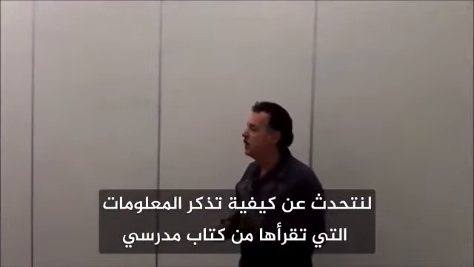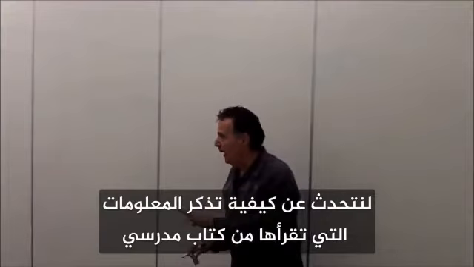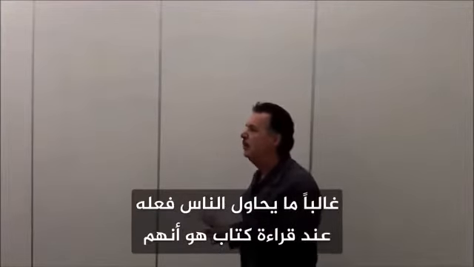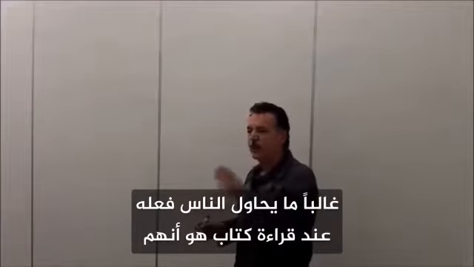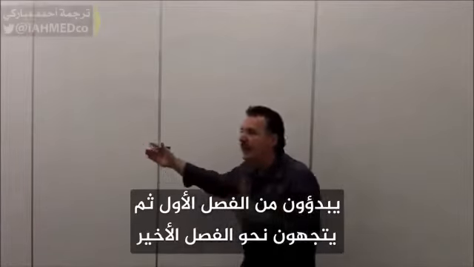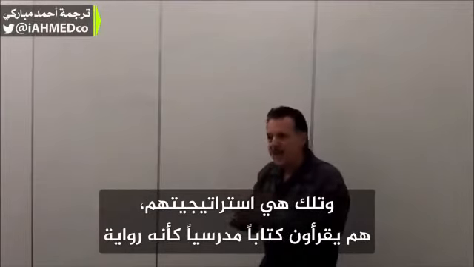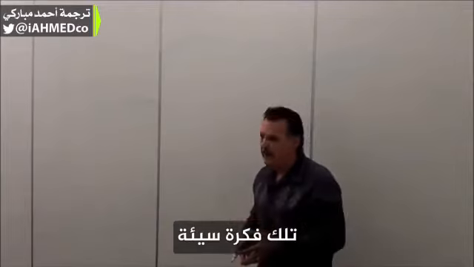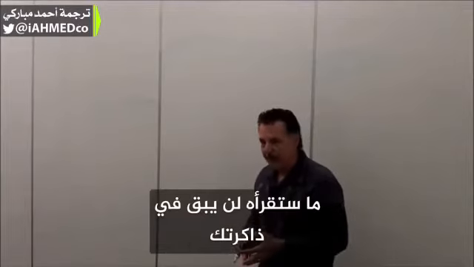How to remember information that you read from a textbook, and it's a lot easier than you might think. Now, the way most people normally try to read a textbook is they start at the first page of the chapter and they read to the last page of the chapter, and that's their approach. They read a textbook the same way they read a novel. Bad idea. It doesn't stay in your head.